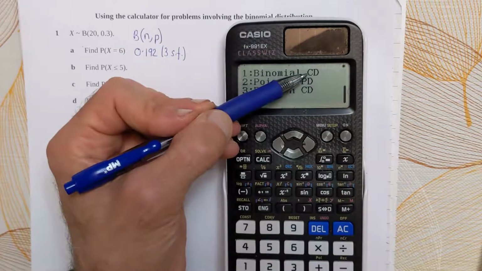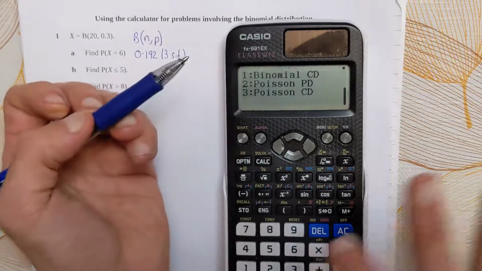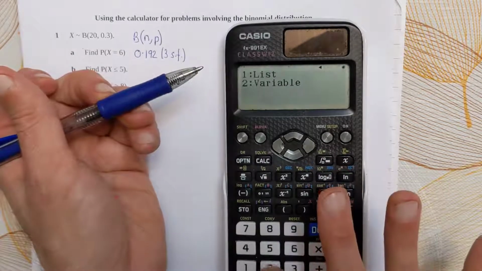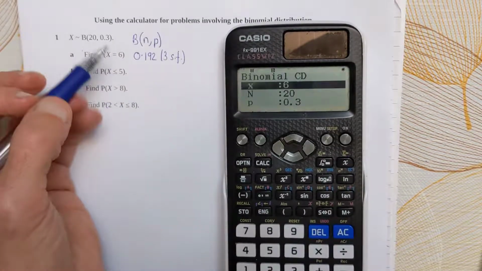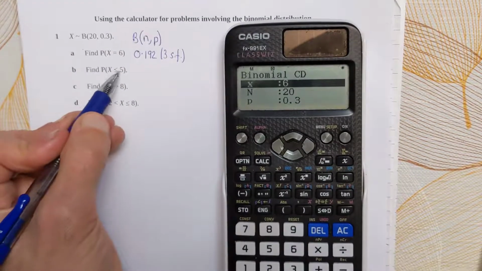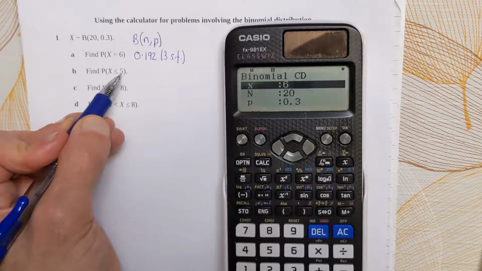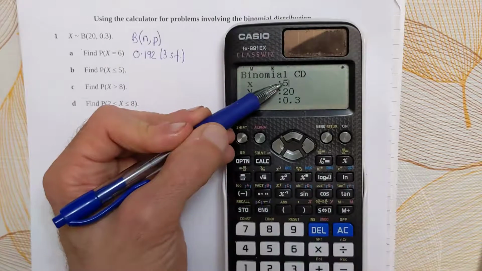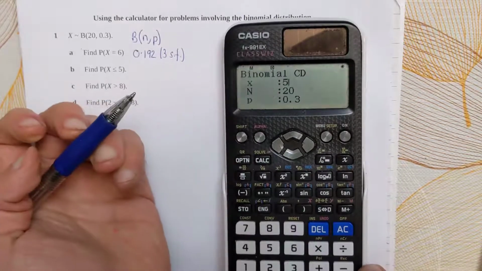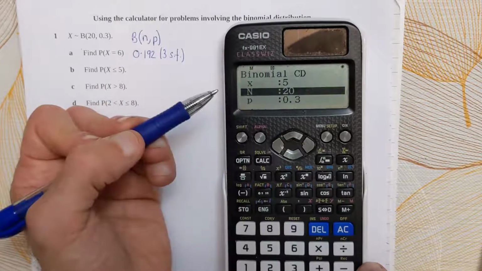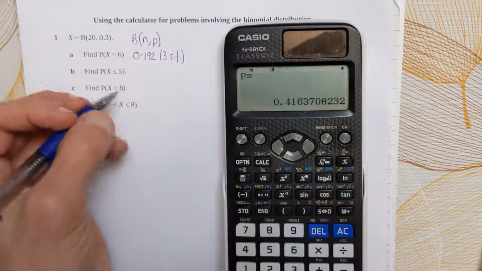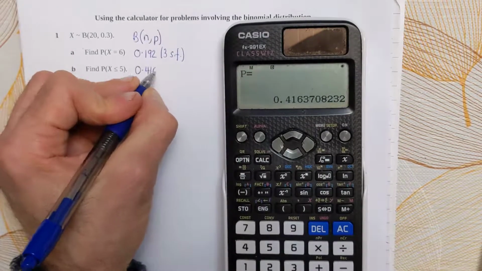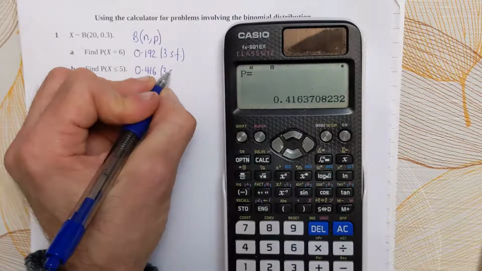which is Binomial CD, cumulative distribution. So you choose option 1, variable again, option 2, and x is less than or equal to 5. So you put 5 there. Always the upper limit goes there. The other parameters stay the same. Press equals and you get 0.416 to 3 significant figures.